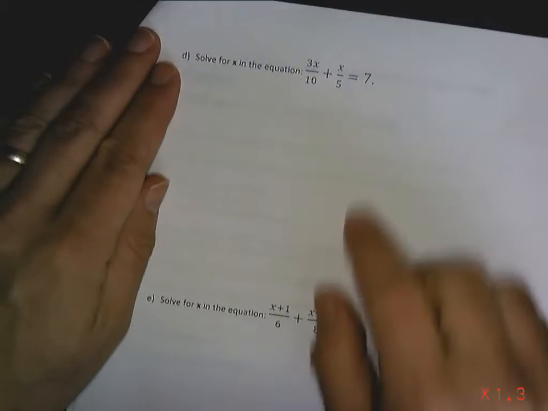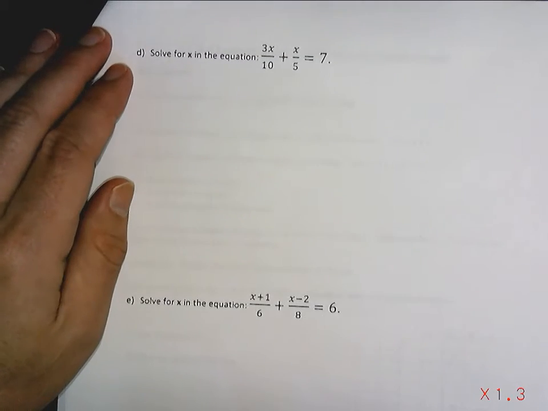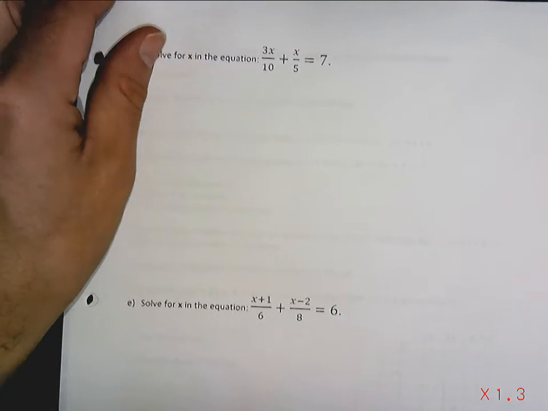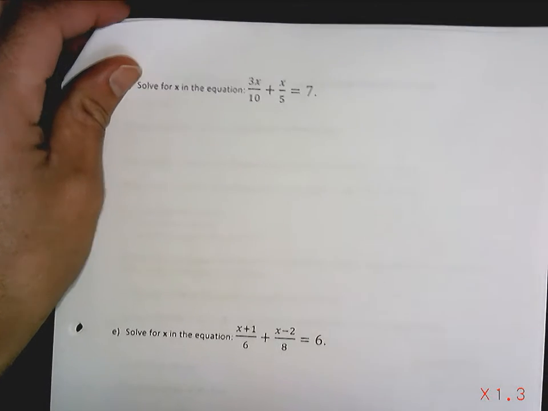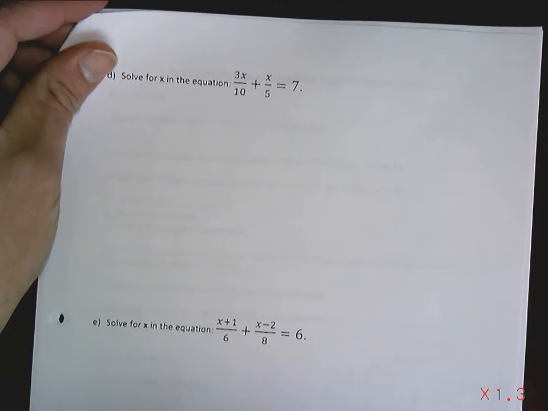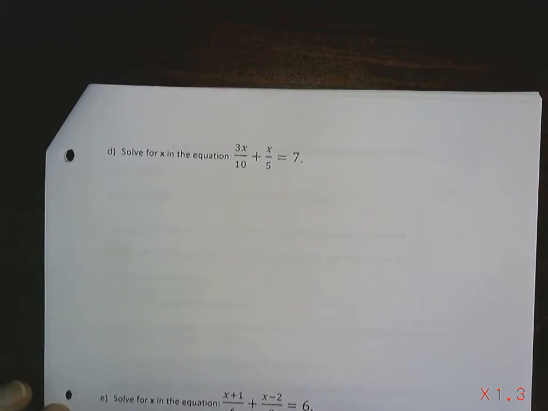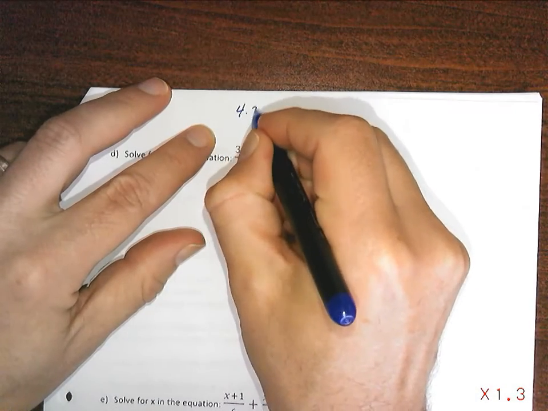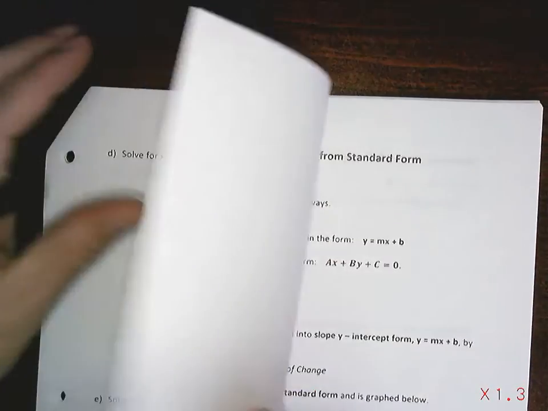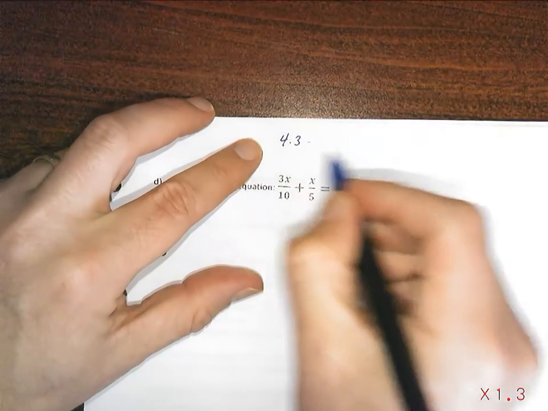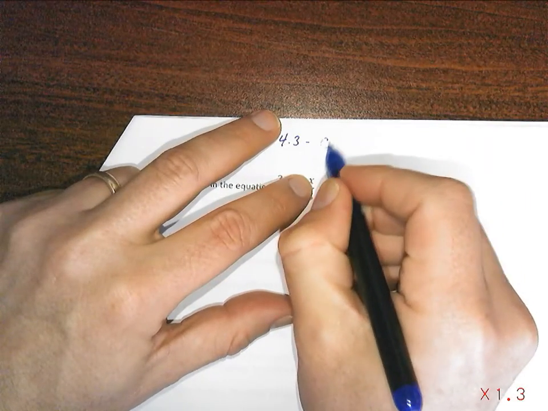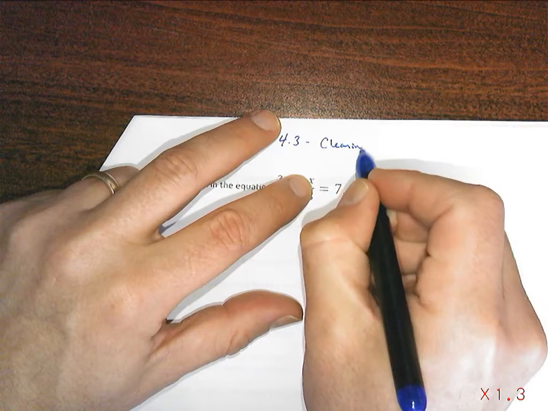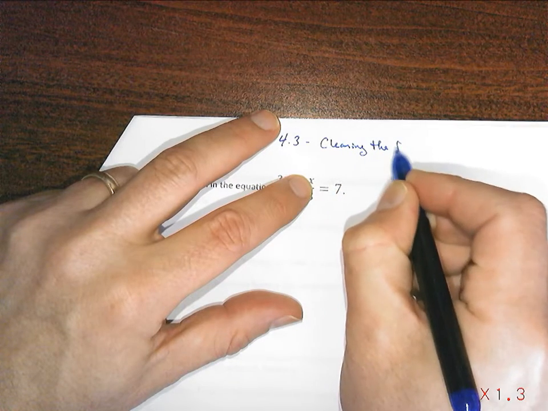Flip over. I have two more specialty type questions that I want to clue you in on how to handle, and then we'll move on to the next idea. So let's take a look. I'm going to call this 4.3, just because the next thing I'm about to do I think is 4.4. So we'll call it 4.4, and we'll call it clearing the fractions.